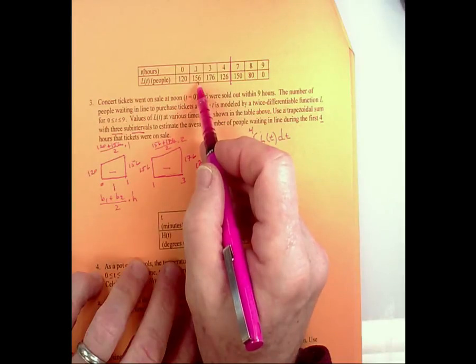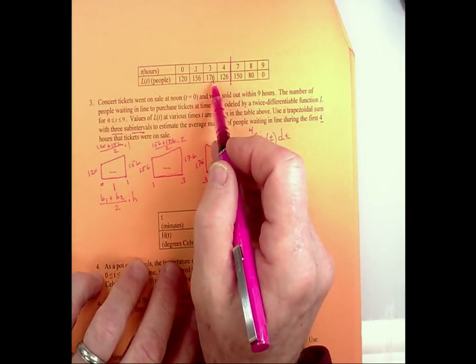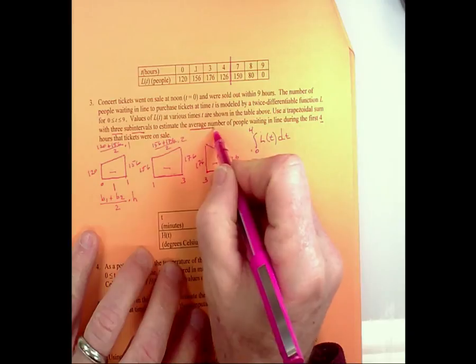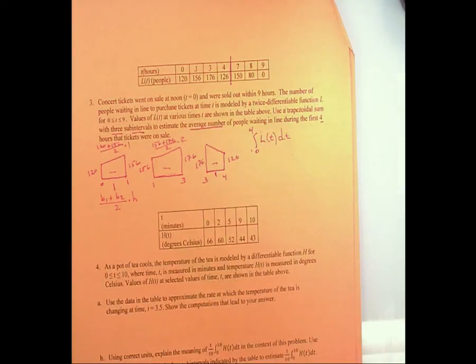And then 1 hour later, there's 156, right? 3 hours, there's 176, correct? So then it says the average number. Well, L of t gives me the number. What do I have to do to figure out the average number? How do you average a function?